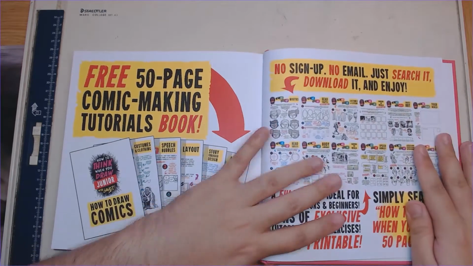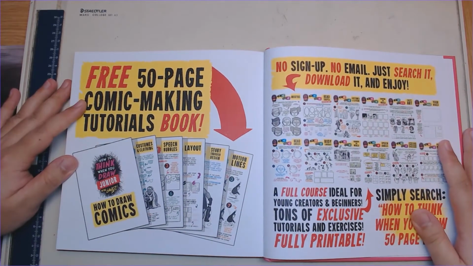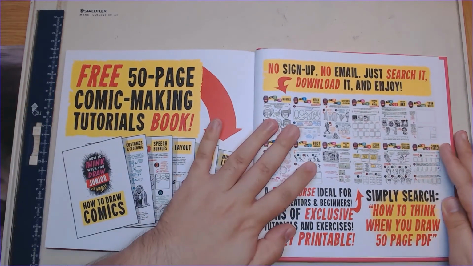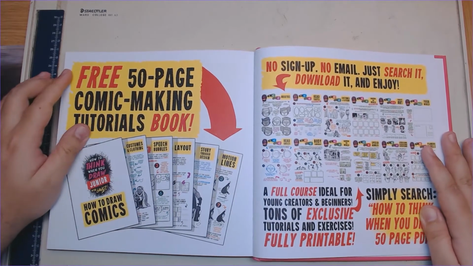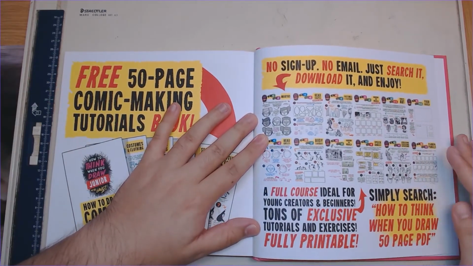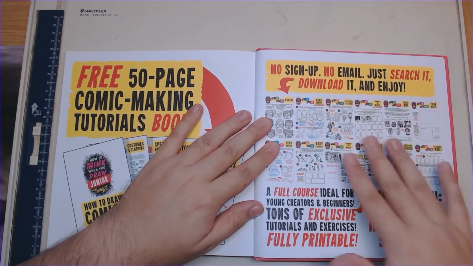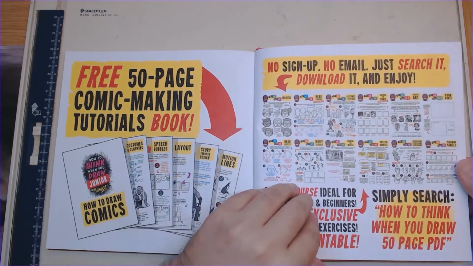I'll need to look deeper into it. And then there's these free 50 pages comic book making tutorial book. So they have set out specific pages that they see to have the most important skills when making a comic, and that's maybe something that you guys would want to check out as well. So you can search and download it, as you can see right here.